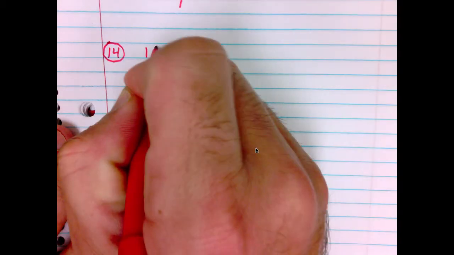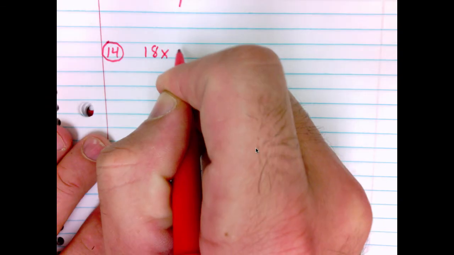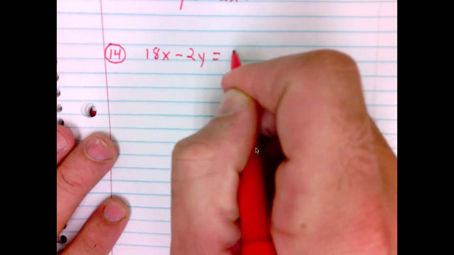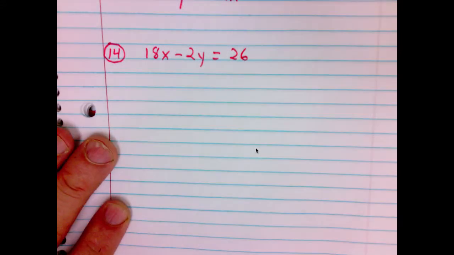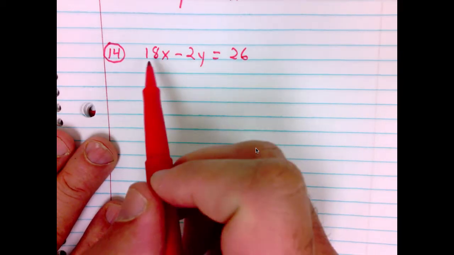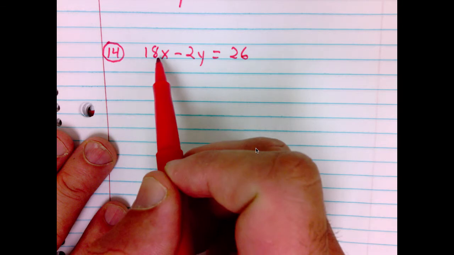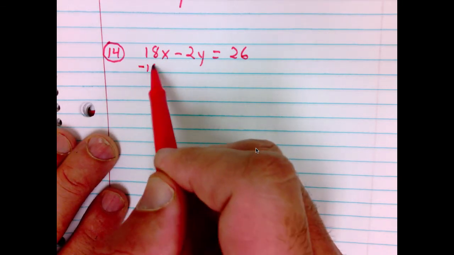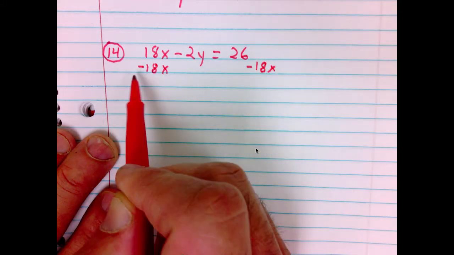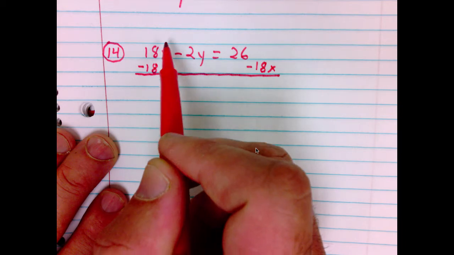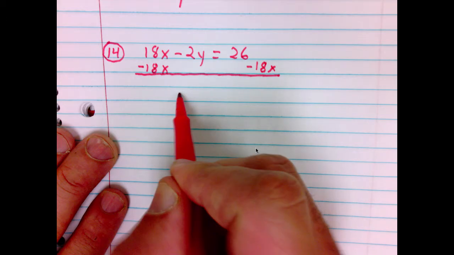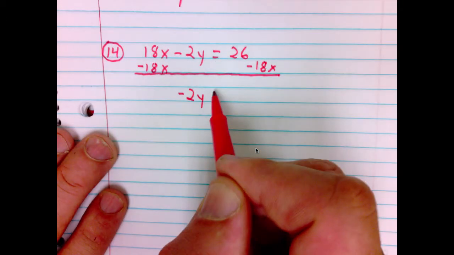18x minus 2y equals 26. Our goal is to solve for y, that is, get y by itself. I will first deal with the other term. It's a positive 18x, so I will subtract 18x on both sides. 18x subtracts with 18x, leaving minus 2y. We will say negative 2y equals in the middle.